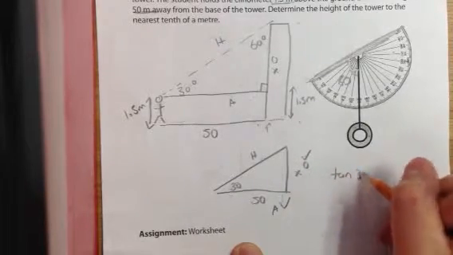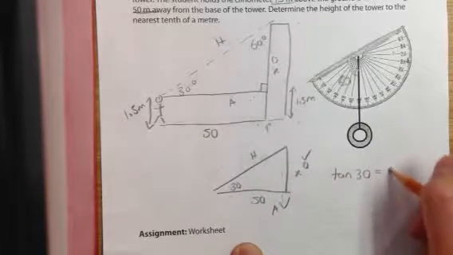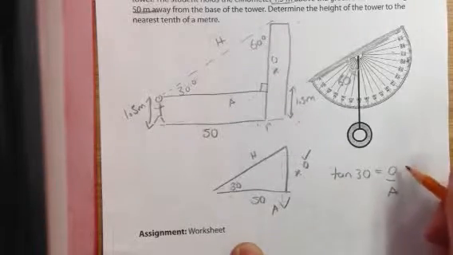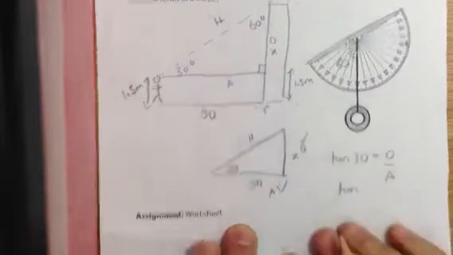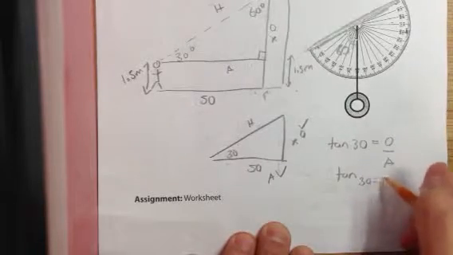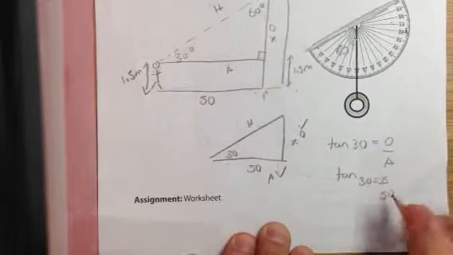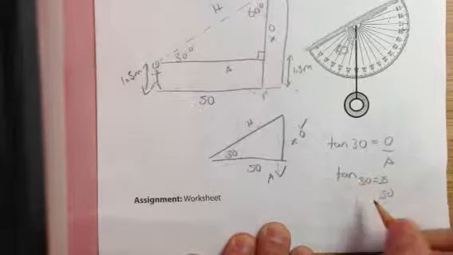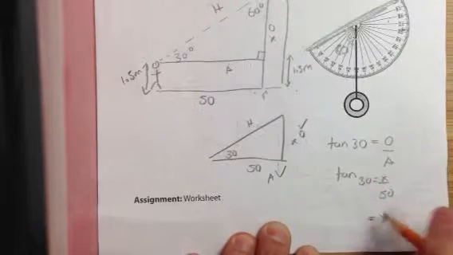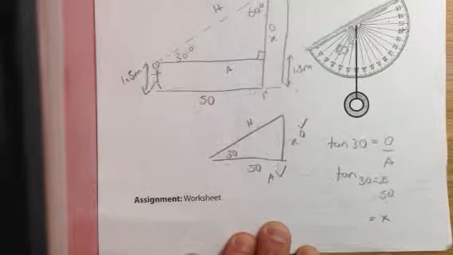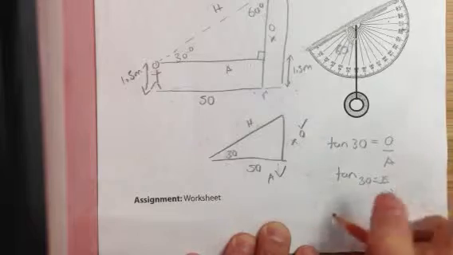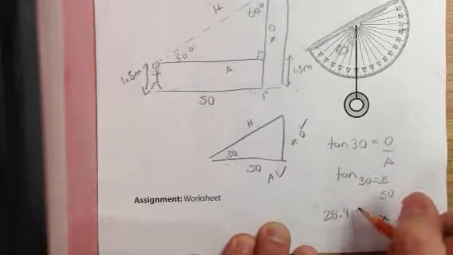So I'll go tan of 30 equals O over A. Okay? So fill in your info. Tan of 30 equals the x over 50. So I'm multiplying here. So tan of 30 times 50. And I get x equals, and if I did my calculation right here, 28.9 meters.